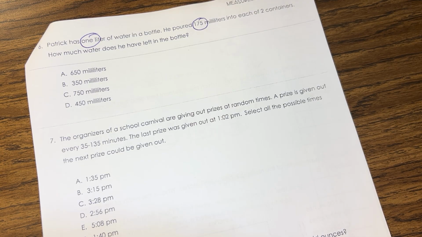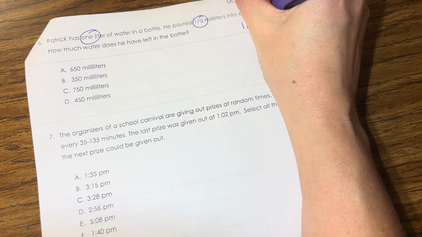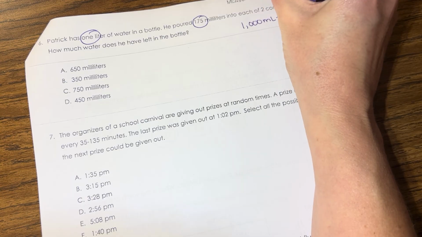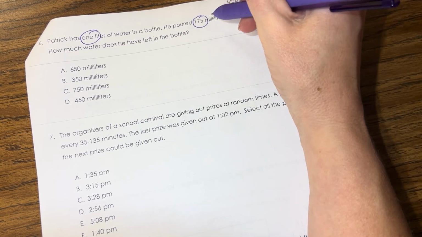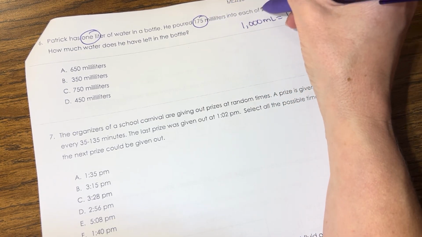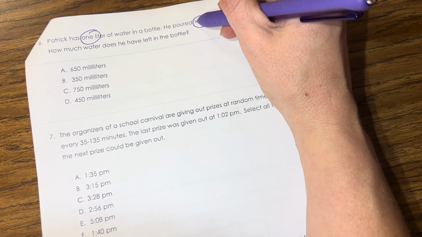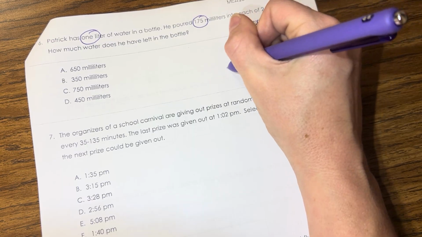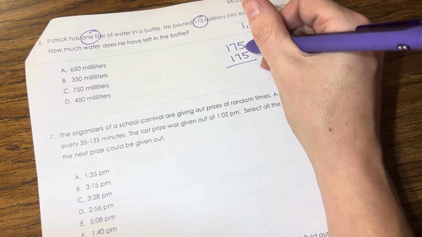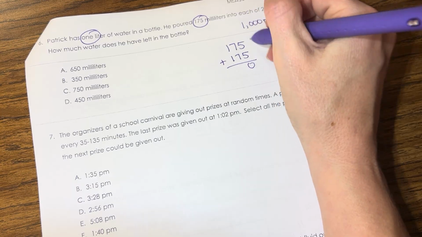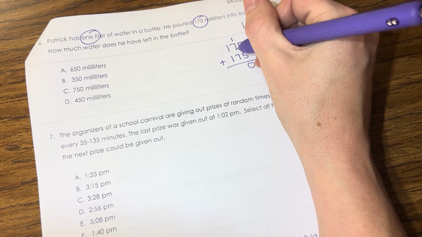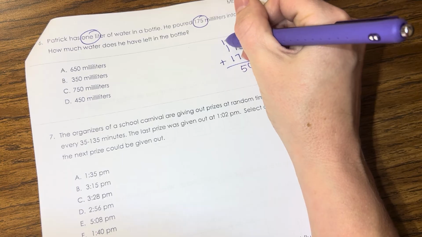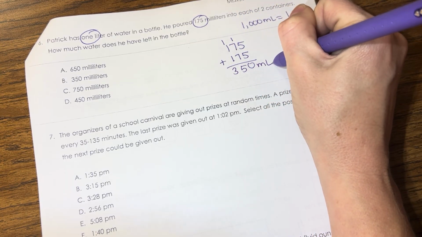So, okay, let's look back. We have 1,000 milliliters is equal to 1 liter. And then he poured 175 milliliters into each of 2 containers. So I'm thinking that he put 175 in one and 175 in another. So 5 plus 5 is 10. 7 plus 7 is 14. 15. 1, 2, 3. So 350 milliliters.